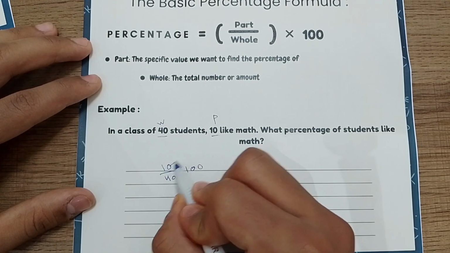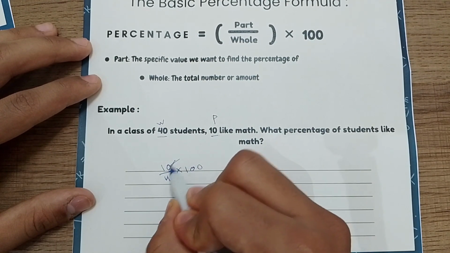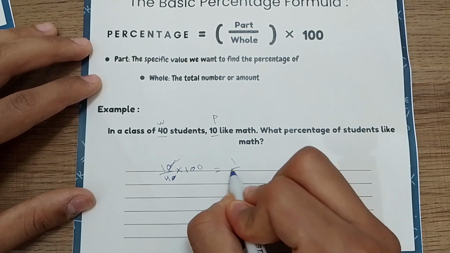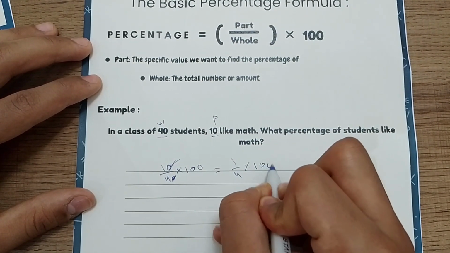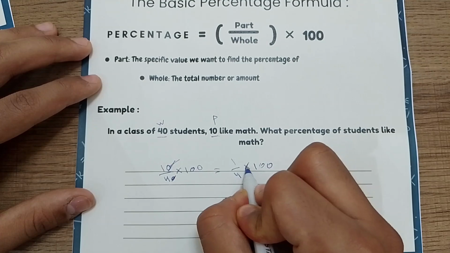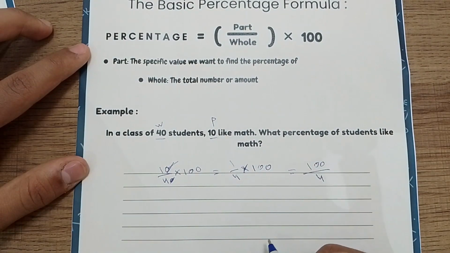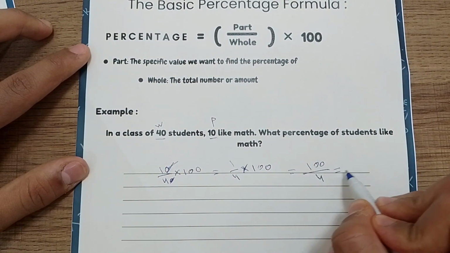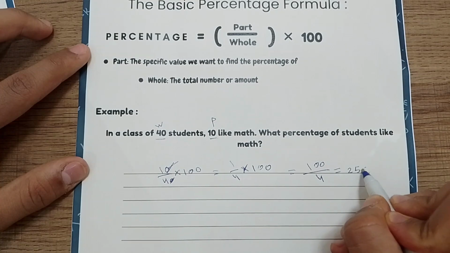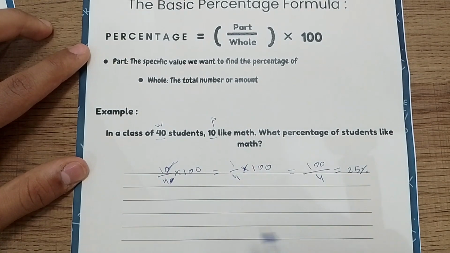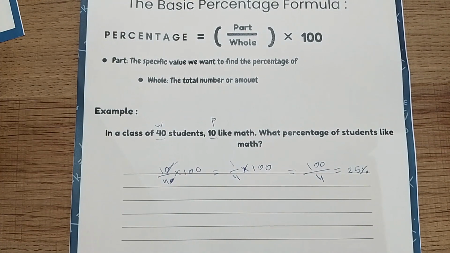Cancel the 0 with that 0, so it will be 1 over 4 times 100. 100 over 4 will be 25%. So 25% of people like math and other students don't.